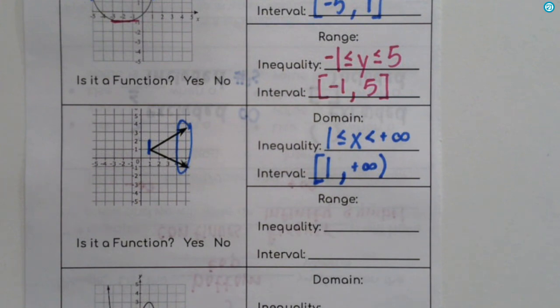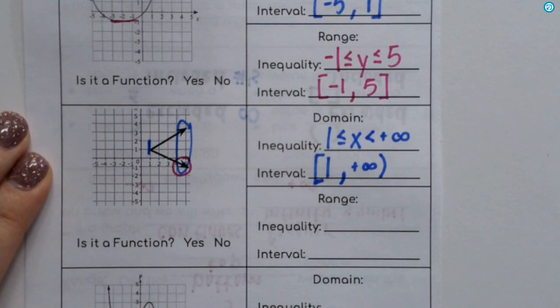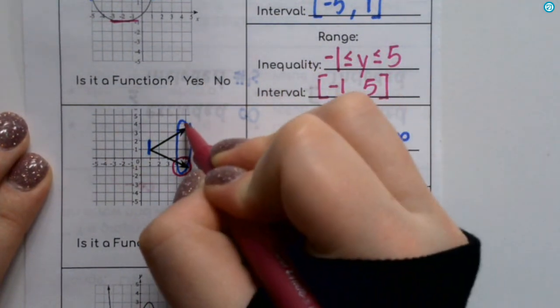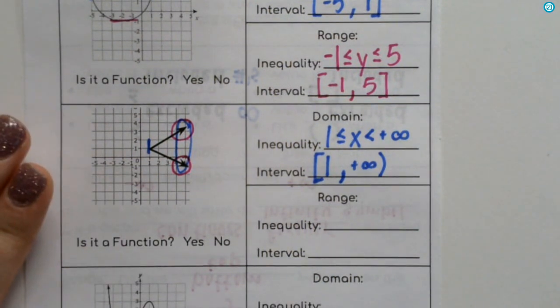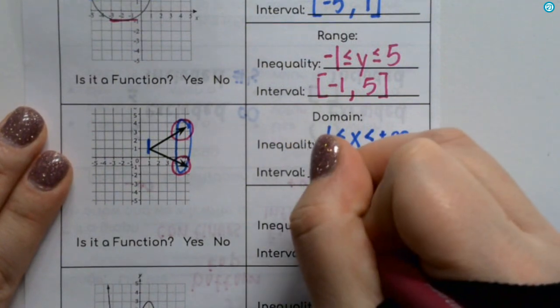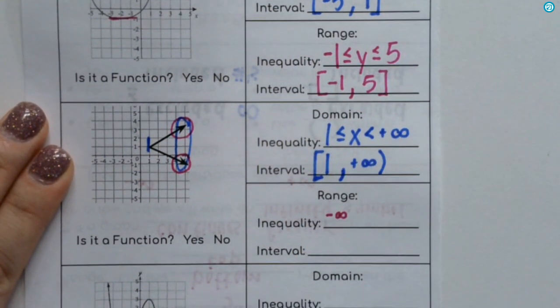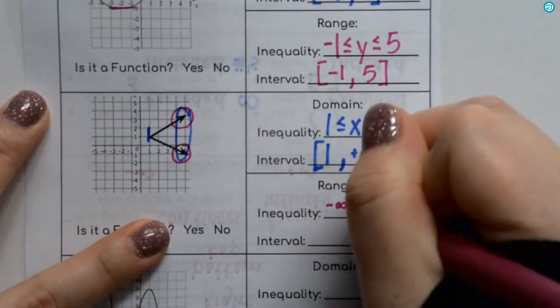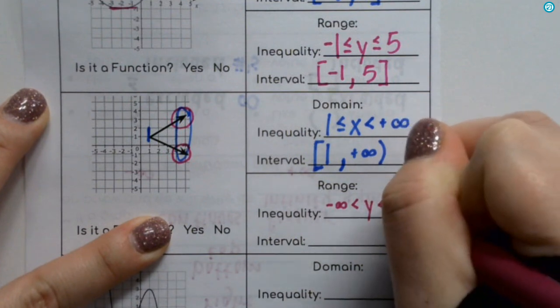Okay, so for range on this one, we are going from bottom to top. So for range, we are looking at the lowest y value, which is an arrow. And then the highest thing on the graph is also an arrow. So if the lowest thing on the graph is an arrow and the highest thing on a graph is an arrow, that means my range is going to be from negative infinity to positive infinity. So for inequality notation that's going to be written as negative infinity is less than y is less than positive infinity.